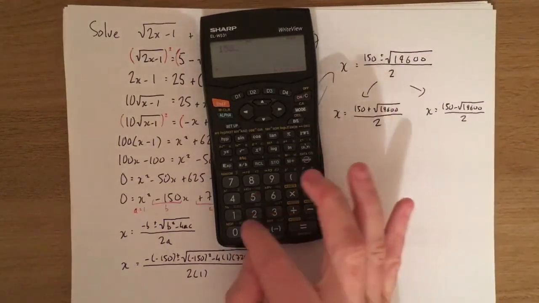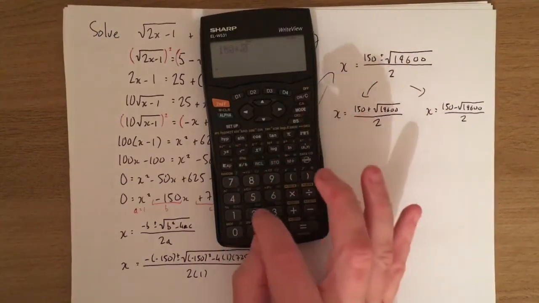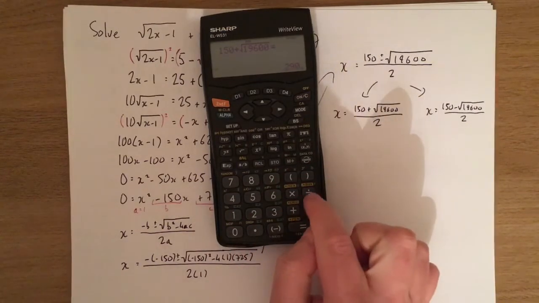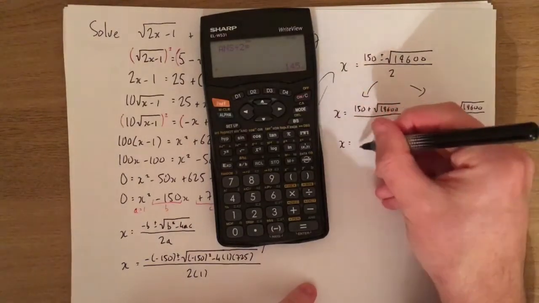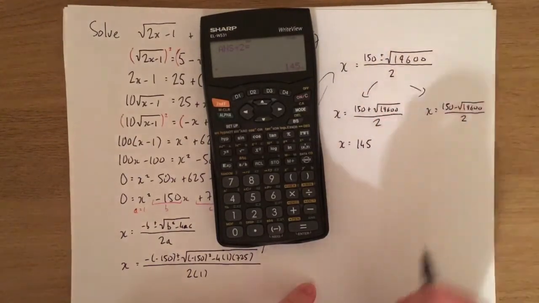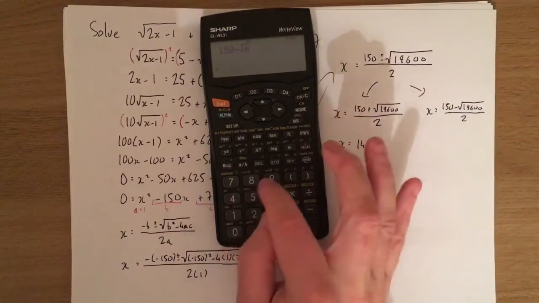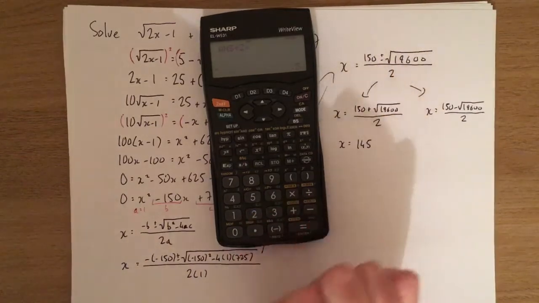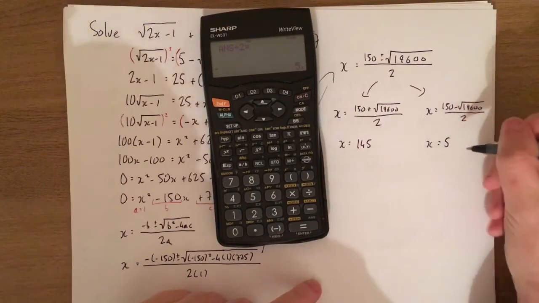So 150 plus the square root of 19,600, which is 290, divided by 2 is 145. So x is equal to 145. Over here then, 150 minus root 19,600 is 10, divided by 2 is 5. So x is equal to 5.